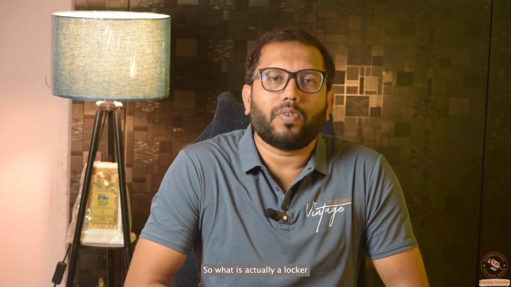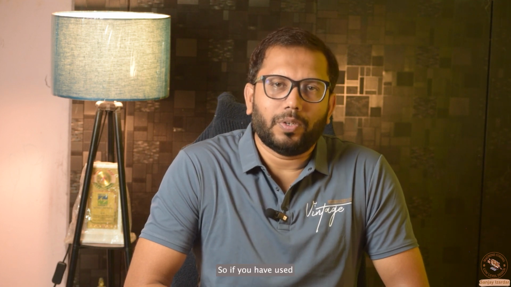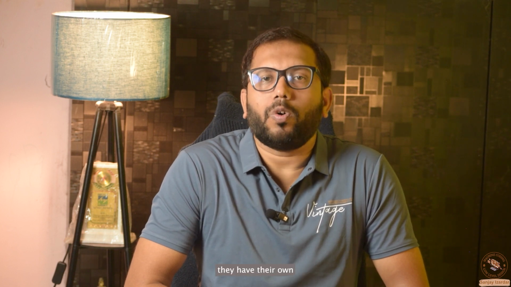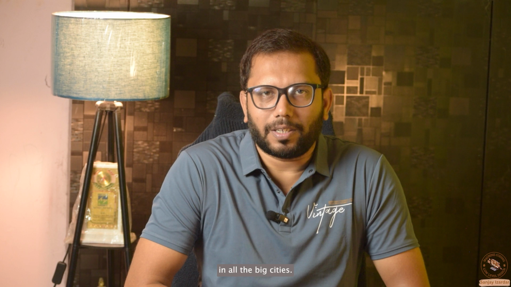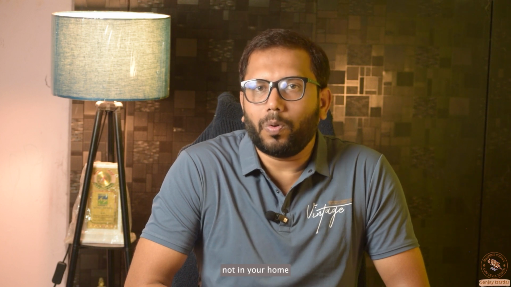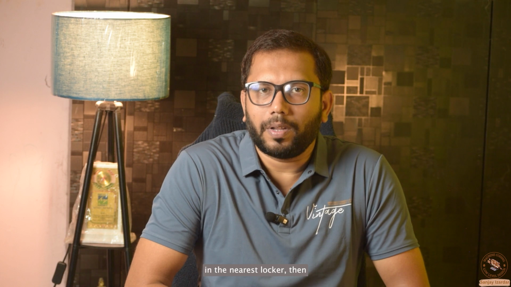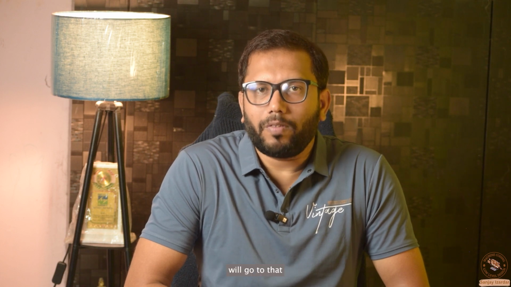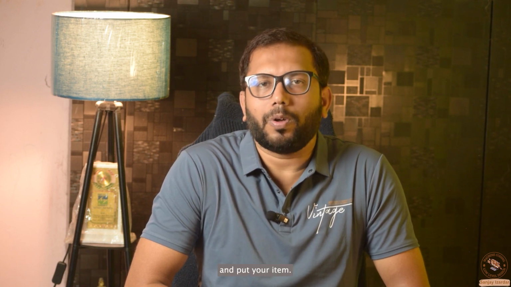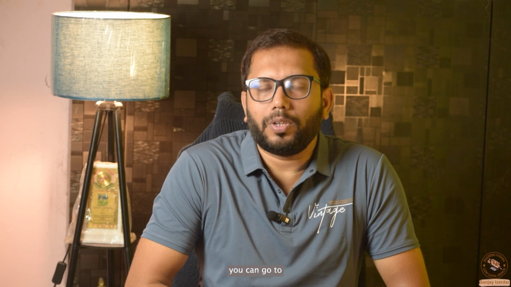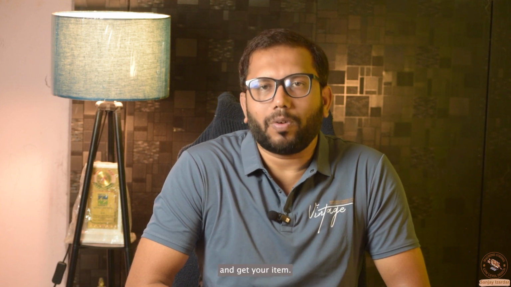So what is actually a locker management system? If you have used e-commerce websites like Amazon, Flipkart, Walmart, they have their own locker rooms in all the big cities. So if you are not at home and you want your item delivered to the nearest locker, then the delivery boy will go to that nearest locker and put your item. And once you are available, you can go to that locker room and get your item.